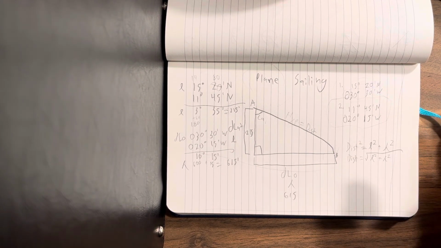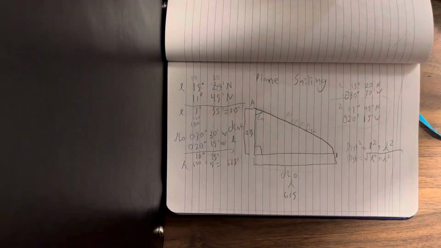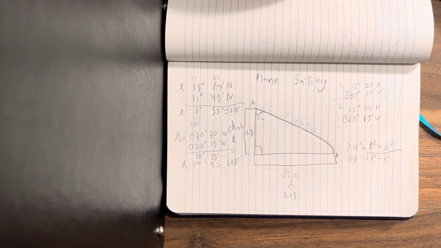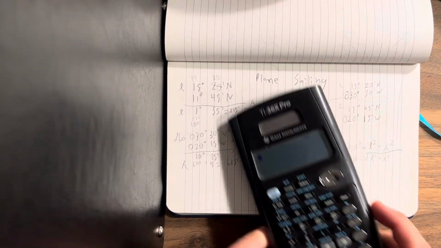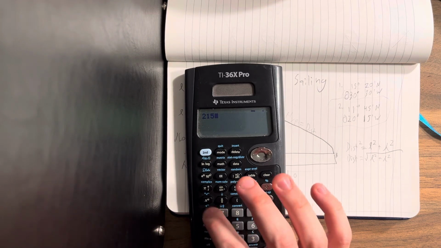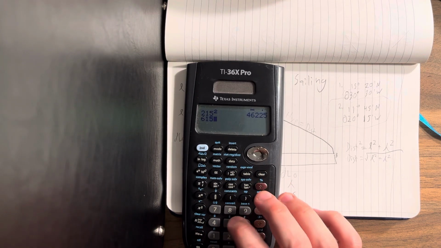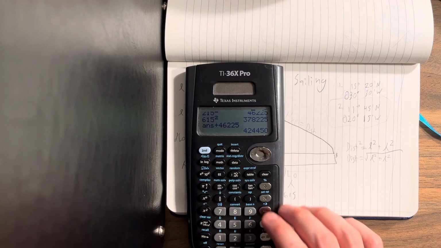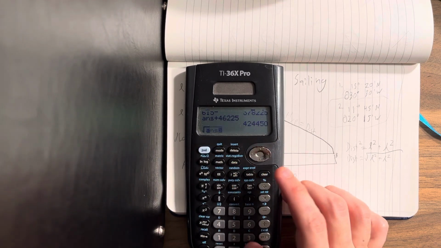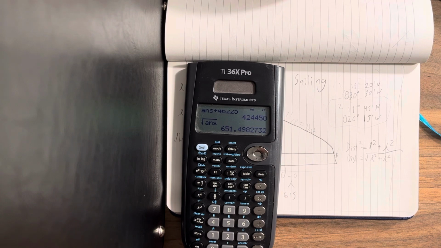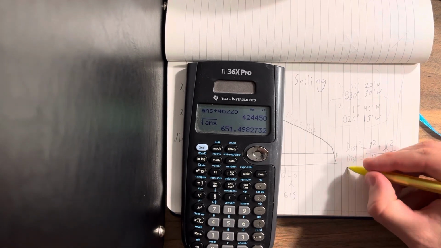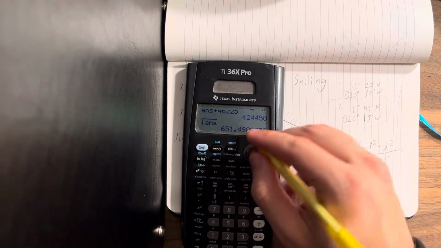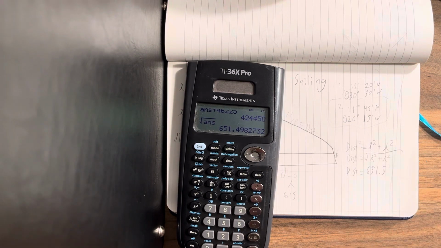That's nothing new. Where's my calculator? There we go. Okay. So we'll do that first. 215 squared, 615 squared. You add the two together. Square root of the answer. Get 651. So your total distance is 651.5 minutes.